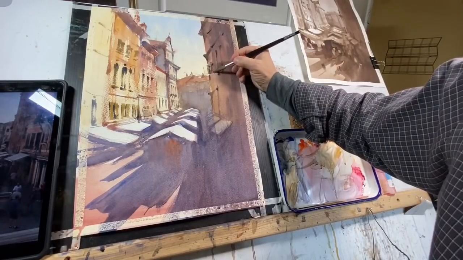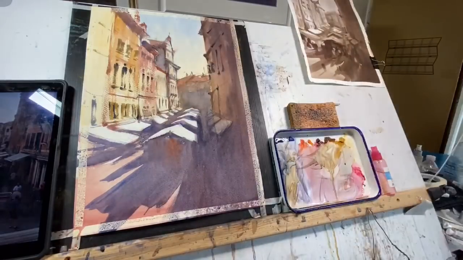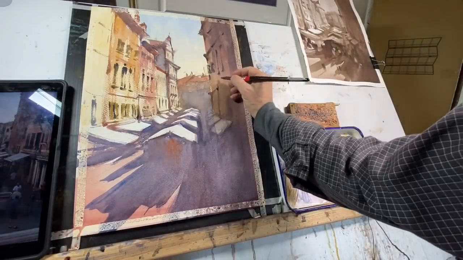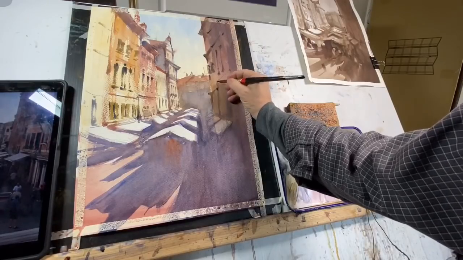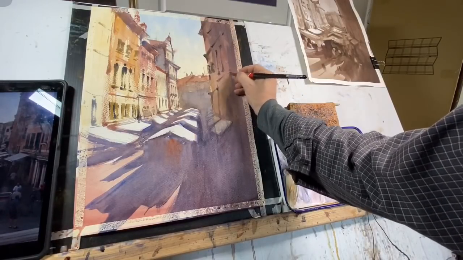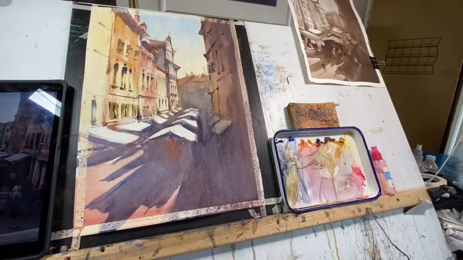And basically I keep placing windows until I feel I've got just about enough. I could put in more. There certainly were more in the scene. I've tried to be, again, selective and add as many as is necessary and stop there, stop kind of early.